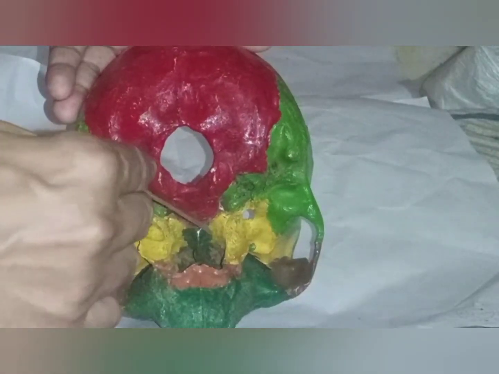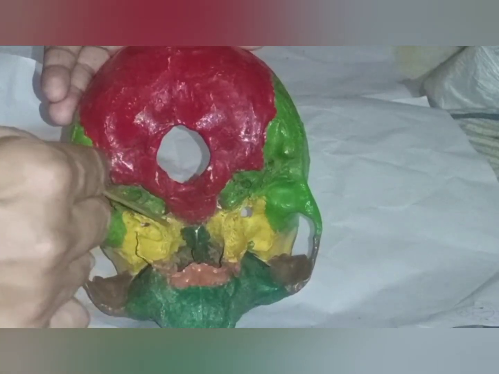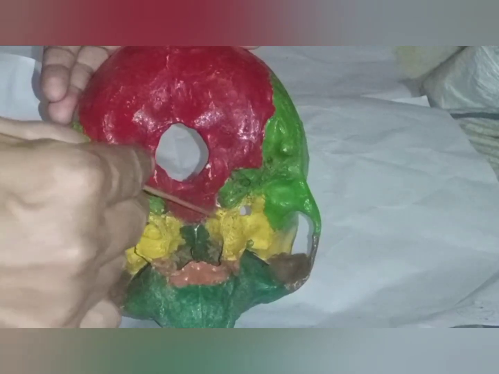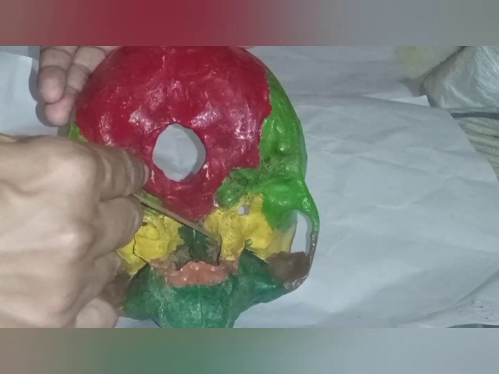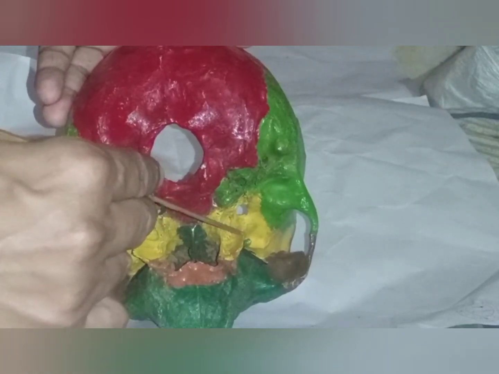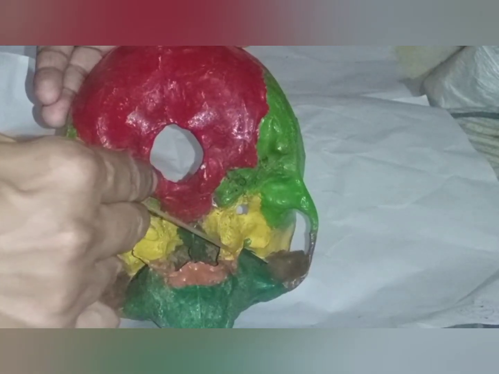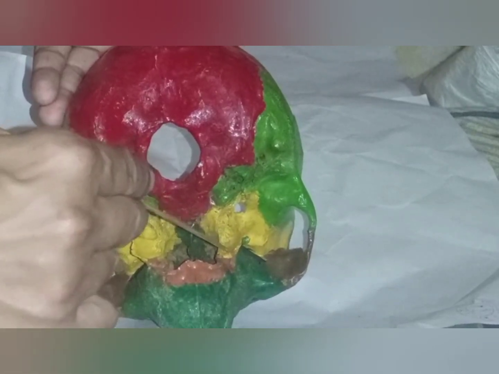At the junction of the body and the lateral surface of the greater wing, there are two processes called pterygoid processes. Each pterygoid process has two plates: one, the medial pterygoid plate, and another, the lateral pterygoid plate. In between the medial pterygoid plate and lateral pterygoid plate, there is a fossa called pterygoid fossa.